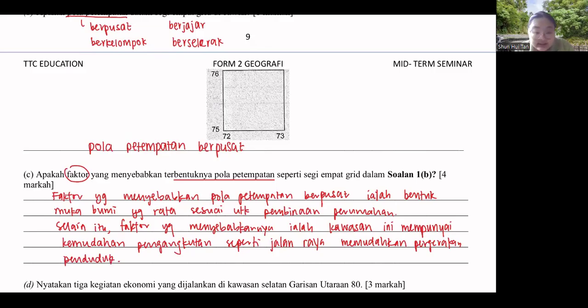Alright. Other than that, because they said apakah faktor, right? Your point, explain, point, explain. Other than this, you can also say kegiatan ekonomi, because here got kegiatan ekonomi. You can also say that because of lokasi yang hampir sungai. Alright.